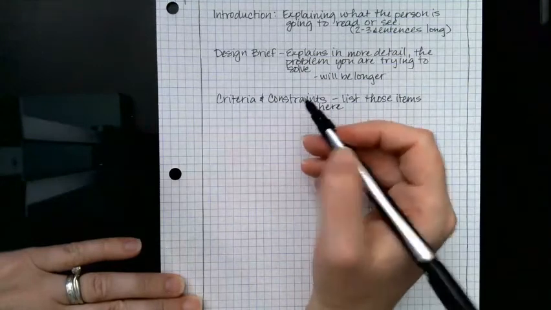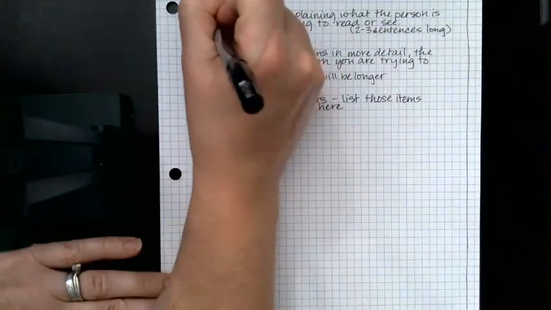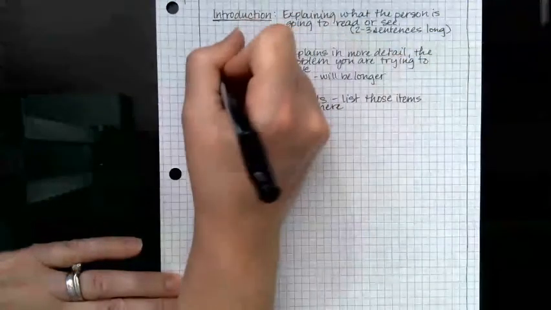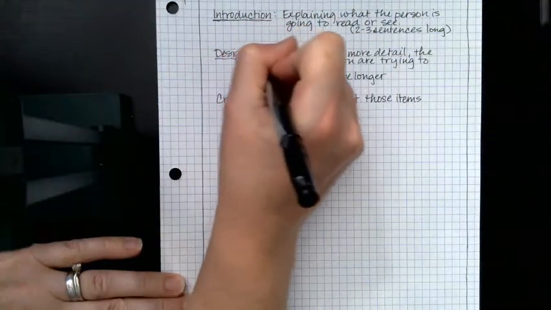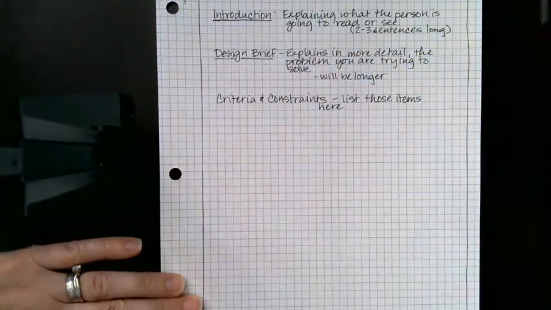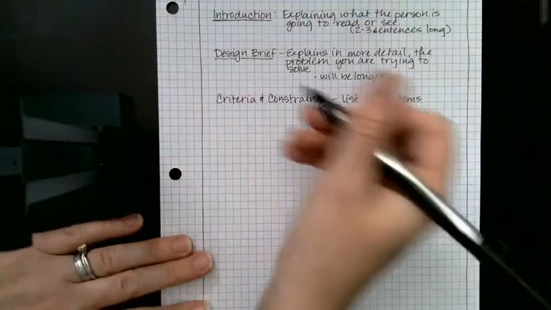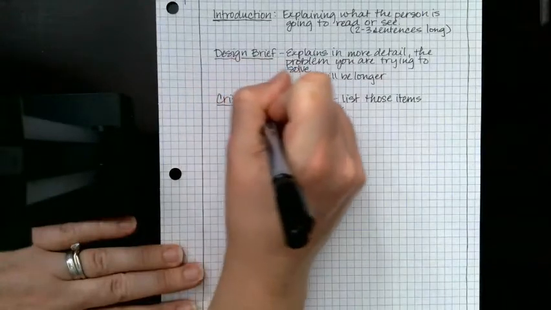Another subset, and these are all titles. You would include the title along with what you're writing. And sometimes I prefer to underline it because then it stands out. It's a way to graphically pull something out. Okay, criteria and constraints.